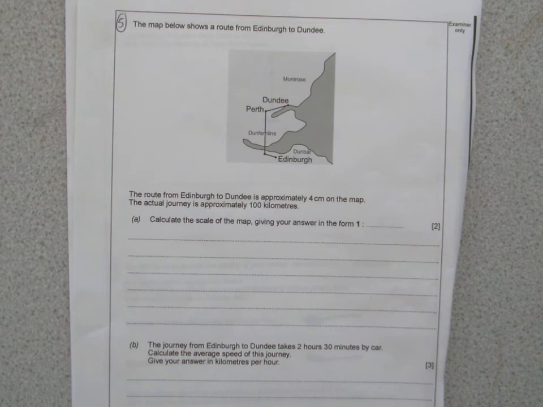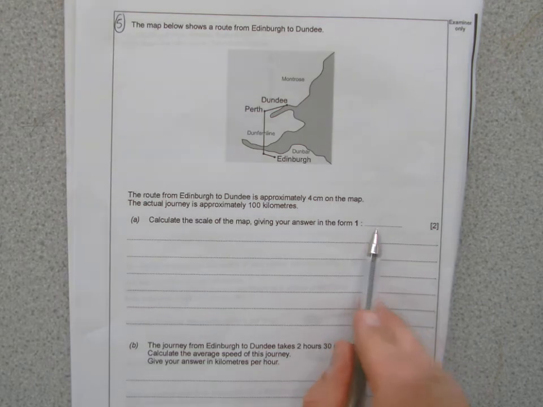Right, the map shows the route from Edinburgh to Dundee. The route from Edinburgh to Dundee is approximately 4 centimetres on the map. The actual journey is approximately 100 kilometres. Calculate the scale of the map, giving your answer in the form 1 to whatever.